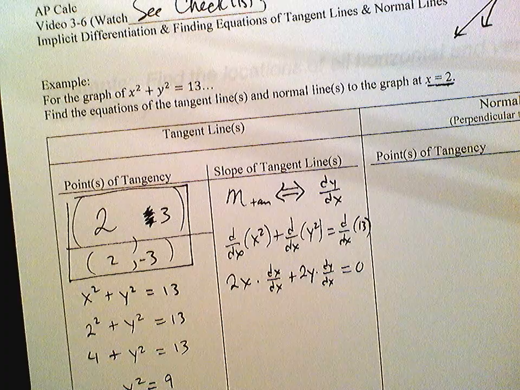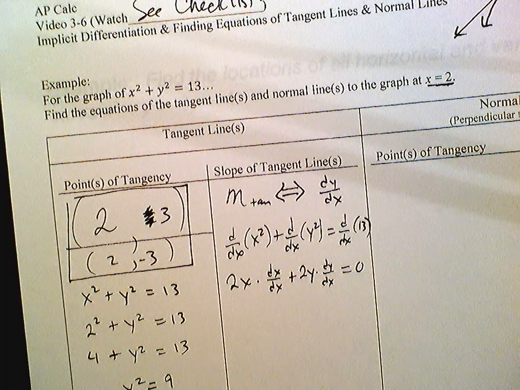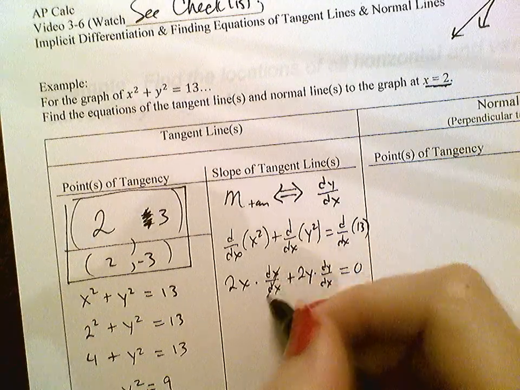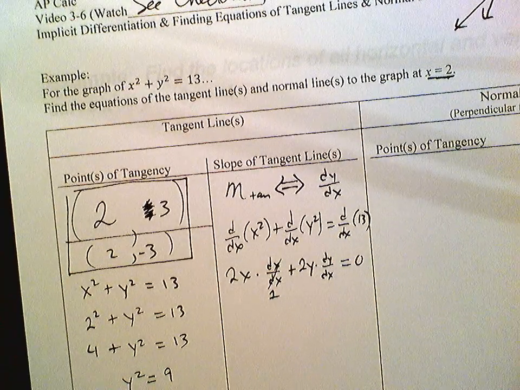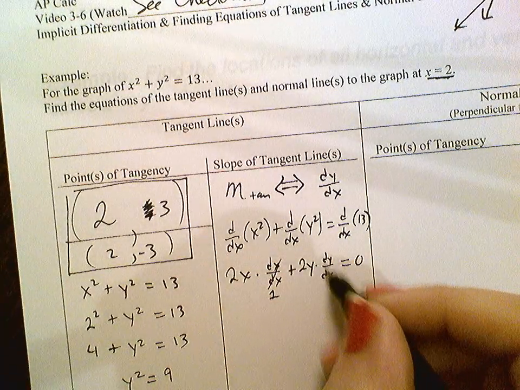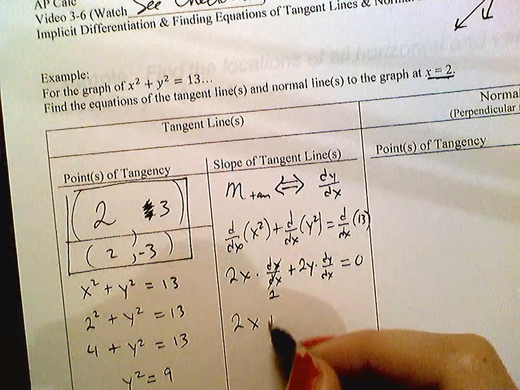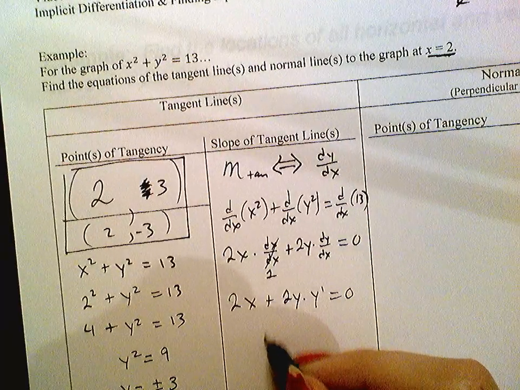After you do implicit differentiation on everything, which is essentially a version of chain rule, then you can turn any dx/dx's into 1. And just to make my life easier, I'll change the dy/dx to a y prime. So 2x plus 2y y prime equals 0.